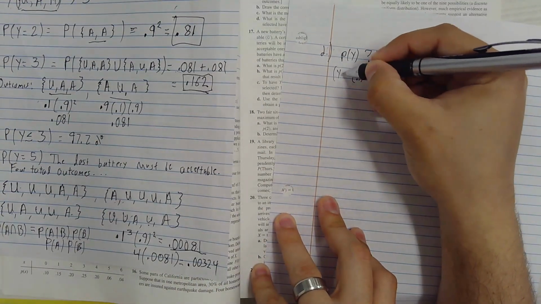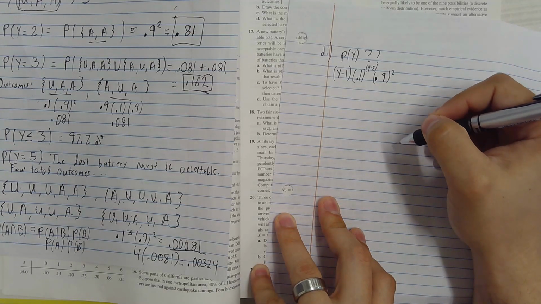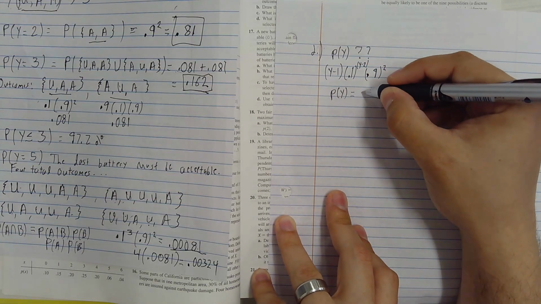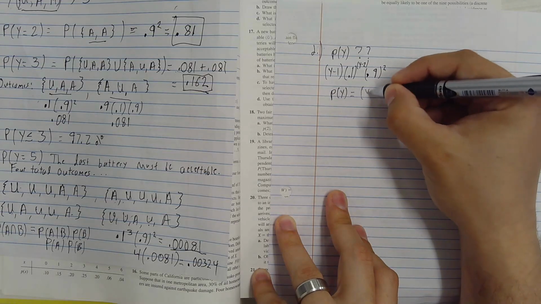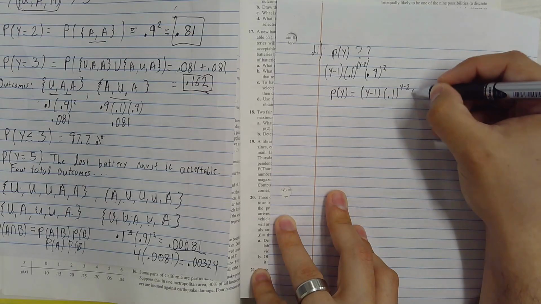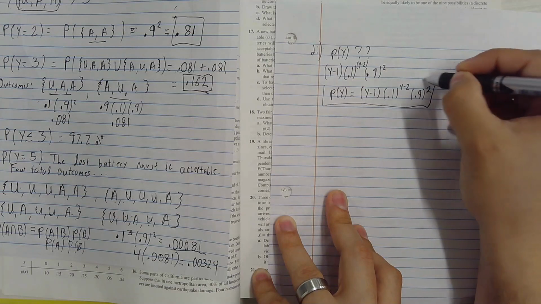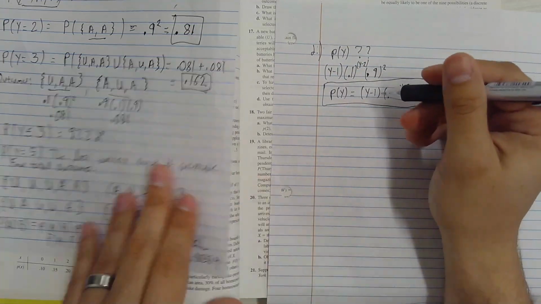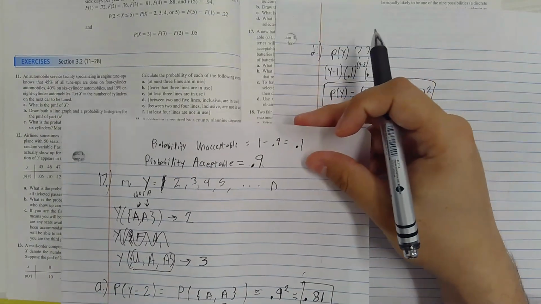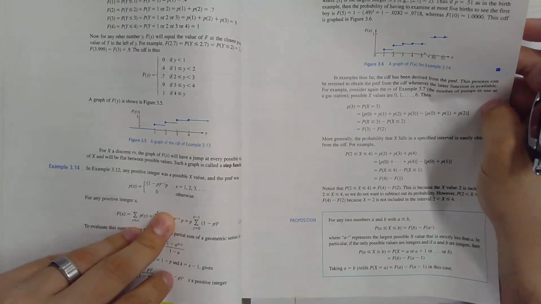I think we might actually have got it. It'd be Y minus 1 times 0.1 to the Y minus 2 times 0.9 squared. This kind of reminds me of something called the binomial distribution. We'll have to go over that.